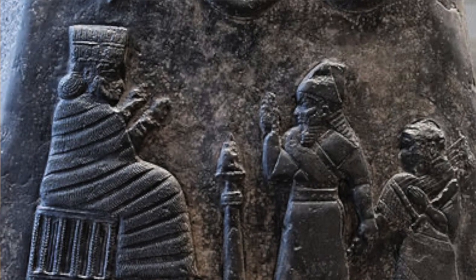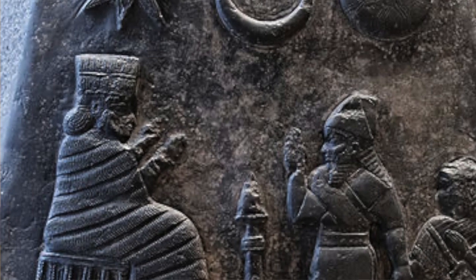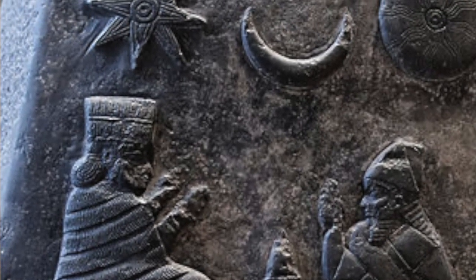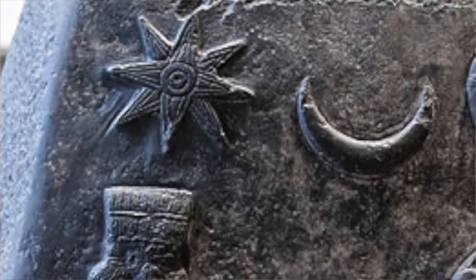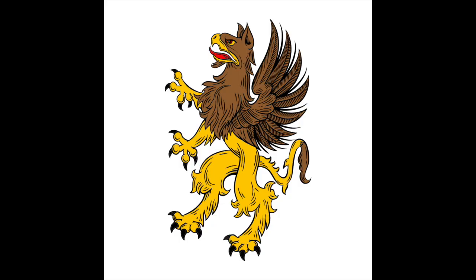And while we eventually chose the 8-pointed star of Stomaria, inspired by the 8-pointed star of Ishtar from the ancient Sumerians, the cradle of human civilization, we did also experiment with other designs, including a griffin, a symbol of loyalty.